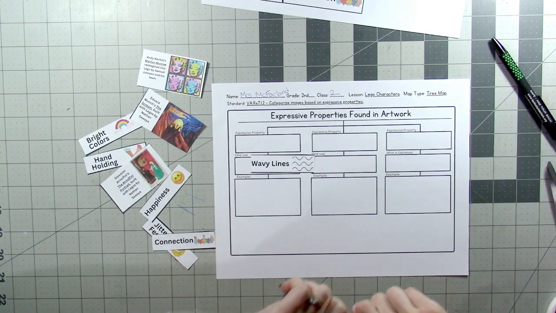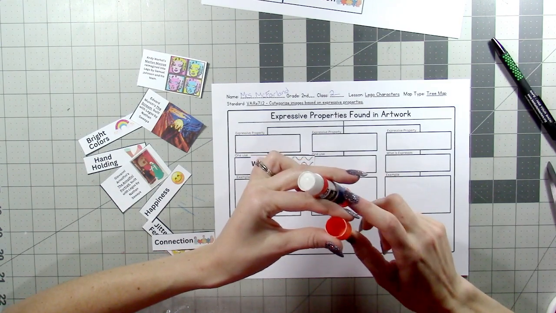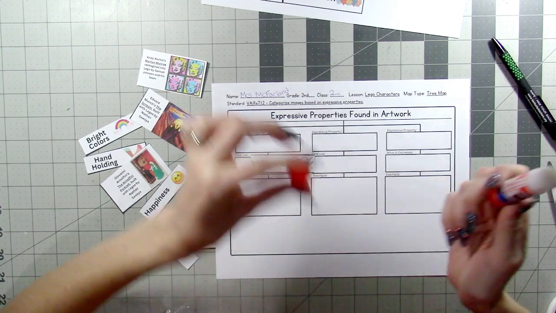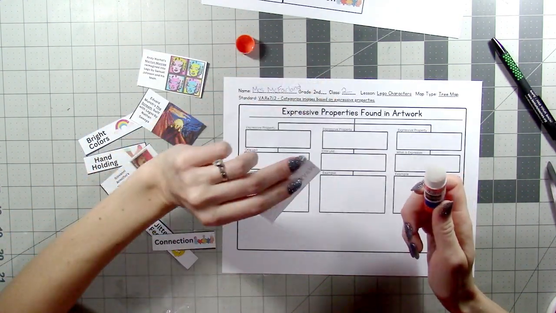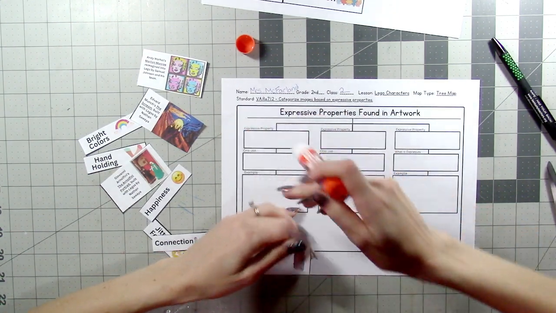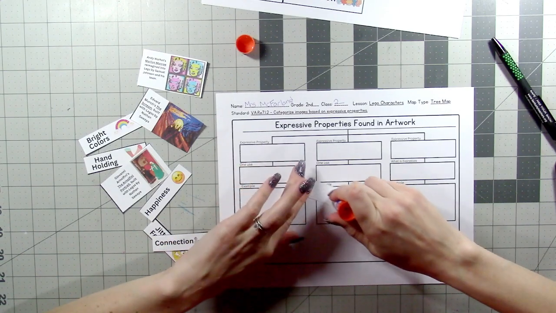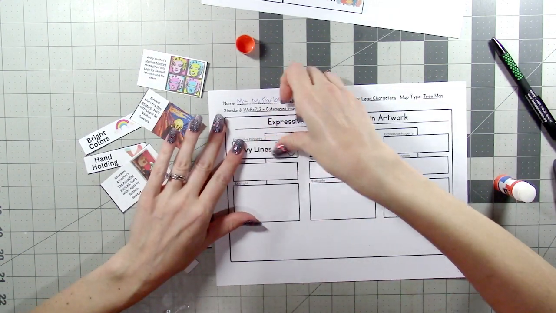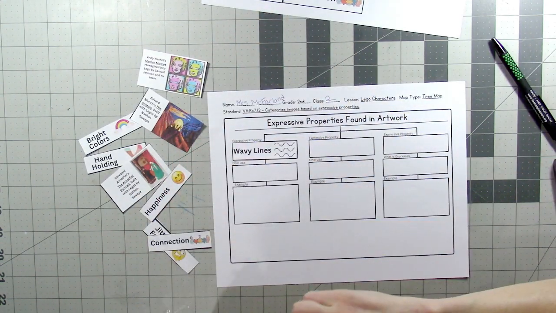Now, when we glue something down in art class, let's get our glue sticks. If you're the puppy dog, get the glue sticks, please. All right, anyways, now that we have our glue sticks, we turn our paper into a sticker. So we're not going to glue right onto the tree. We flip the wavy line puzzle piece over, glue on the back, and then flip it. So it's going to go in this first one. All right, that's an expressive property.